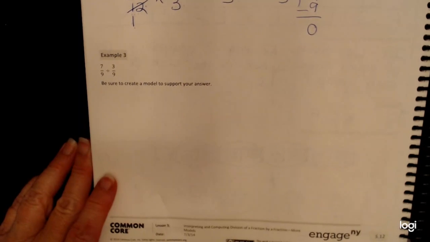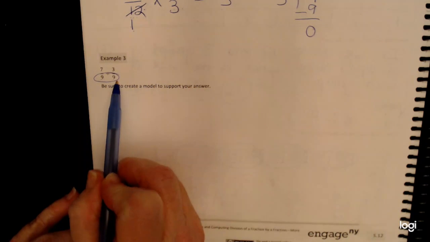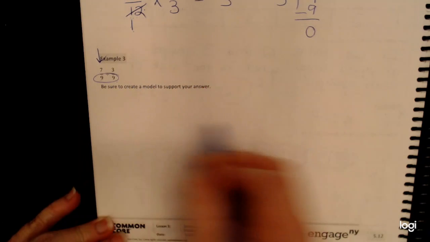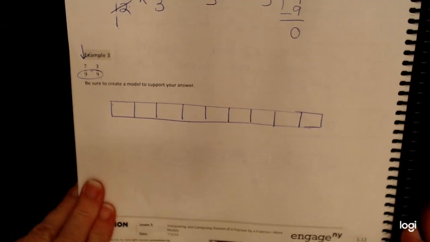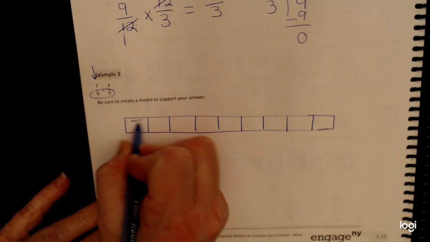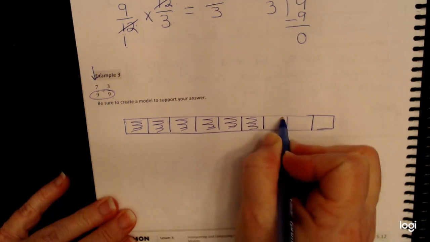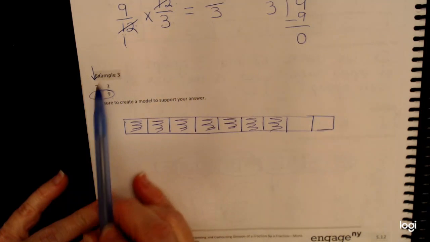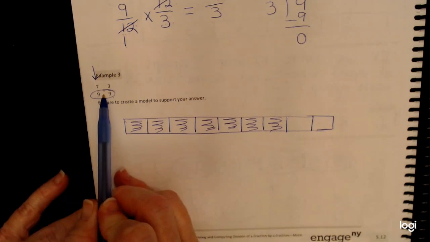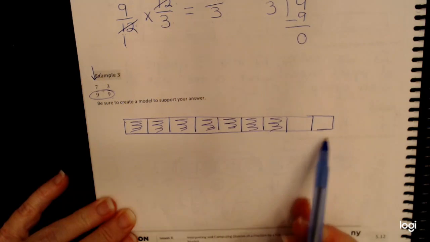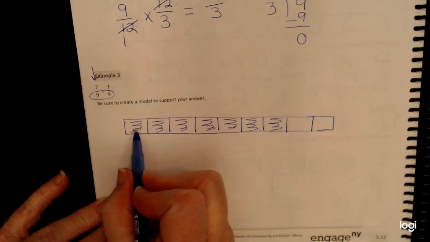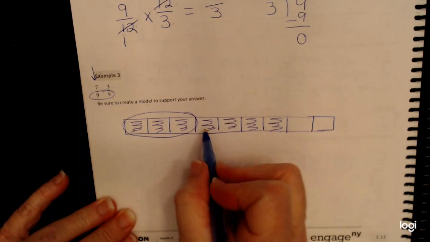All right, so let's move down to the next problem. Next problem says we have 7/9 divided by 3/9. Once again, our denominators are the same, so I'd like for you to go ahead and make our 7/9 right here as our model. So go ahead and pause your video and make your 7/9. All right, so I have my 9, and I need to shade in 7. Okay, so now I have 7/9, and I have to divide it into groups of 3/9. So we're going to circle every 3/9. 1, 2, 3/9. 3 out of the 9.